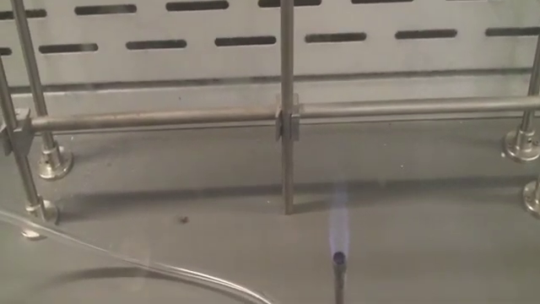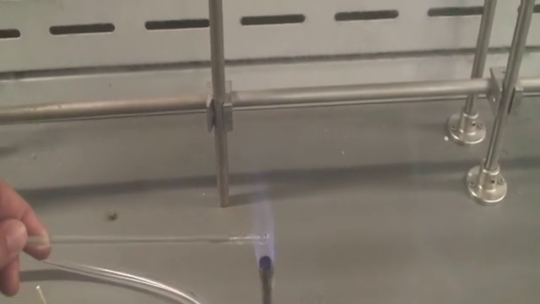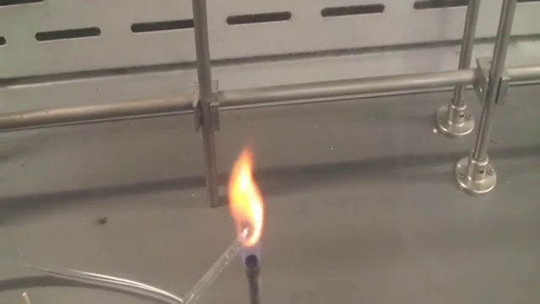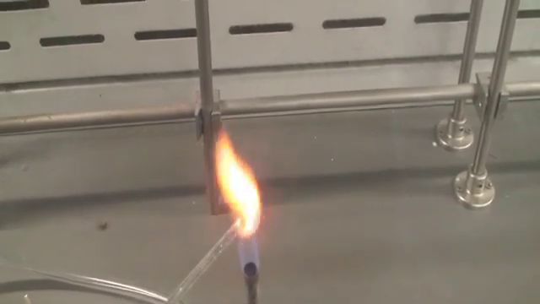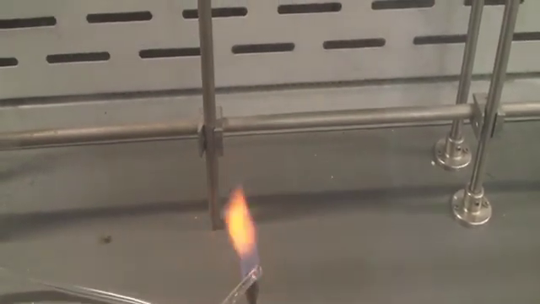Okay, so let's flame test our sample. I'm going to try with a glass stir rod first, see what happens. Oh, look at that. It's turning orange. It's a bright orange color.